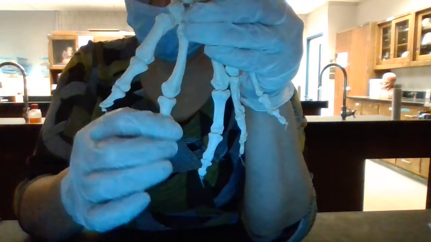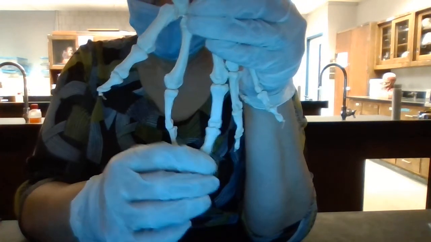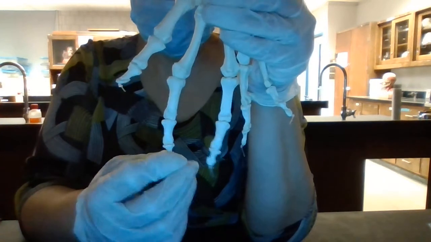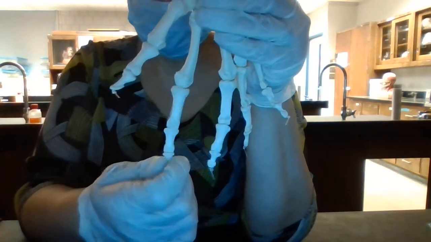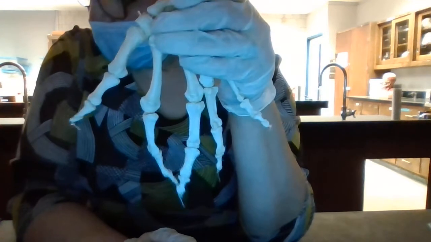Your nail is located on your distal phalanx, not here, here. Okay, we are done with the hand bones.